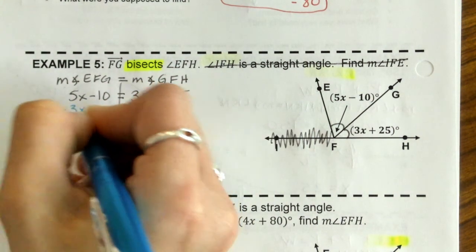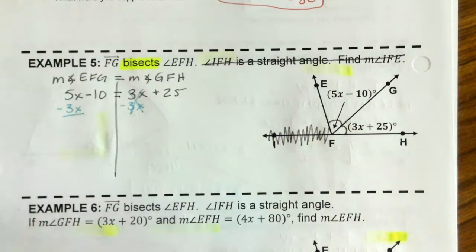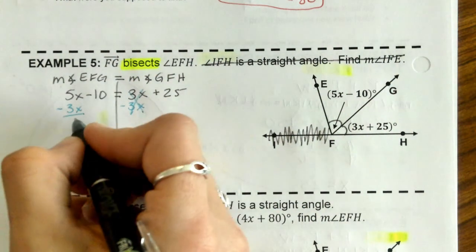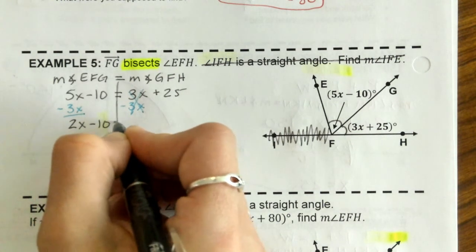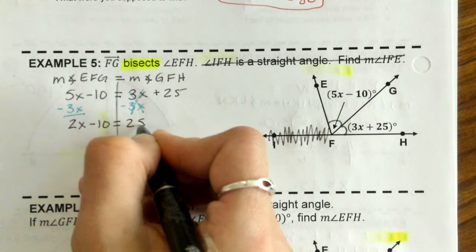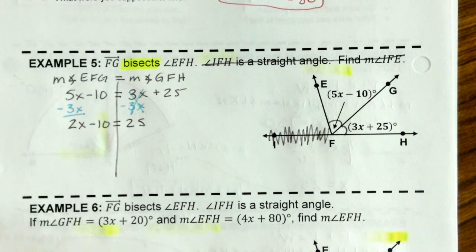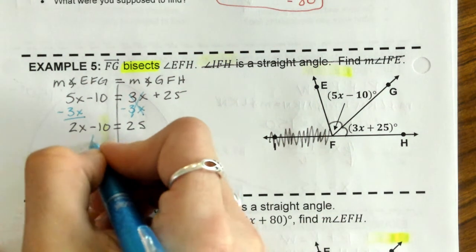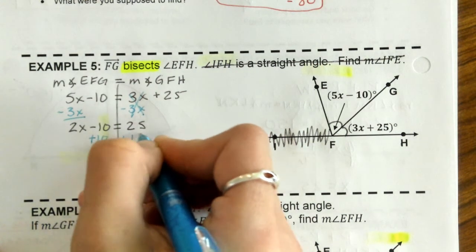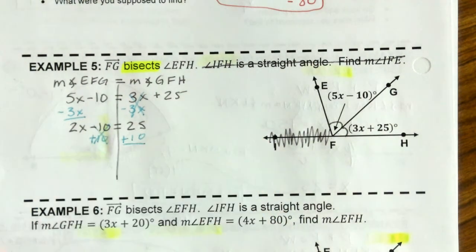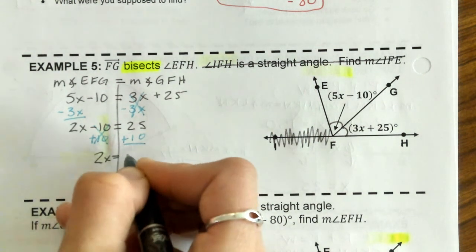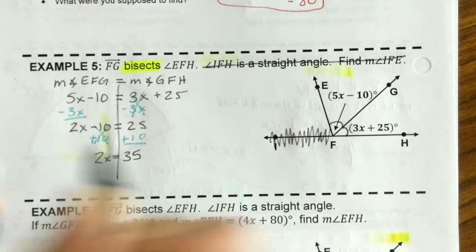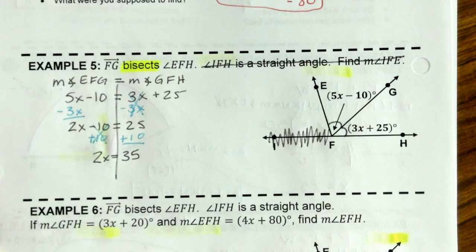This is where I say I'm going to speed up on that solving for x. We subtract that 3x from both sides. What are we left with? 2x minus 10 equals 25. Good. Next, add 10. We're going to add that 10 to both sides. We're going to get 2x equals 35. Told you guys I'm speeding up on this stuff.